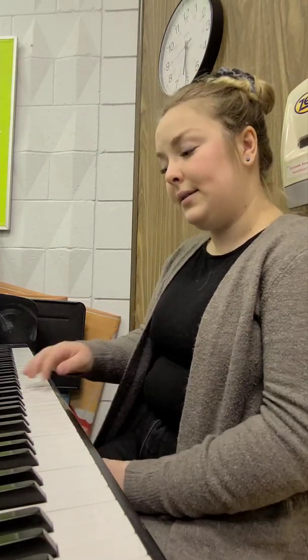So legato will sound like this. So remember, this is the little melody that we're going to be playing, and it sounds like this. Now, if I'm going to play it legato, then I would play it like this. Do you hear how there's no space in between each note? But with the staccato, there was lots of space.